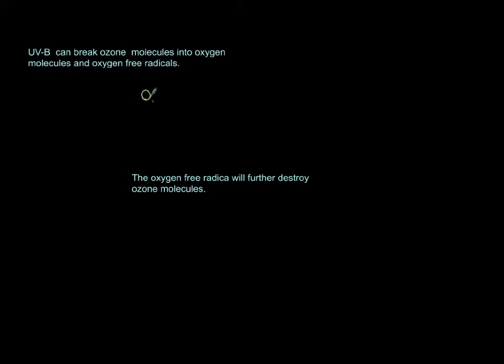Ozone is 3 atoms of oxygen bonded together. So when they are being bombarded by UVB, they break into a molecule of oxygen plus a free radical of oxygen. A free radical is a species with a single electron. Now this free radical is extremely destructive, destroys another ozone molecule, and in the process you form 2 oxygen molecules. So this is a chain reaction that depletes the ozone layer.